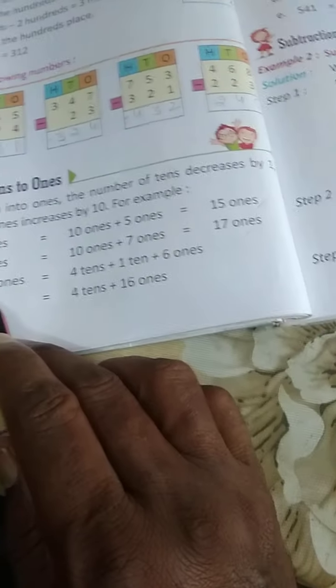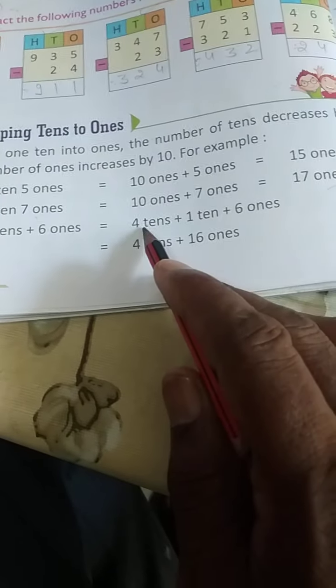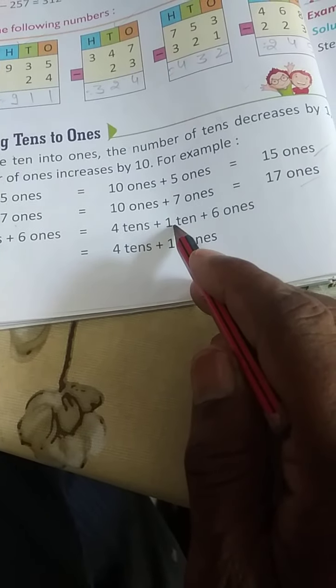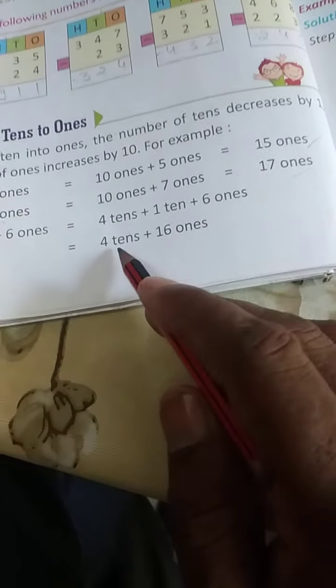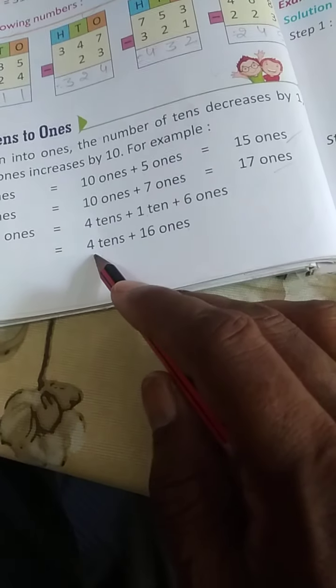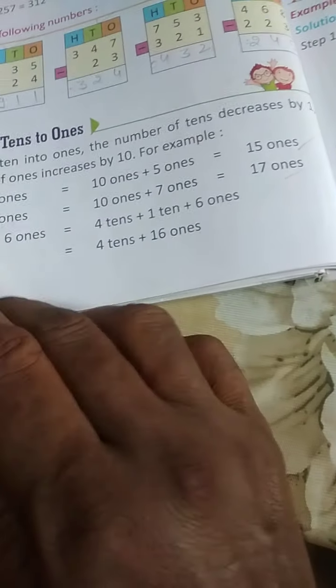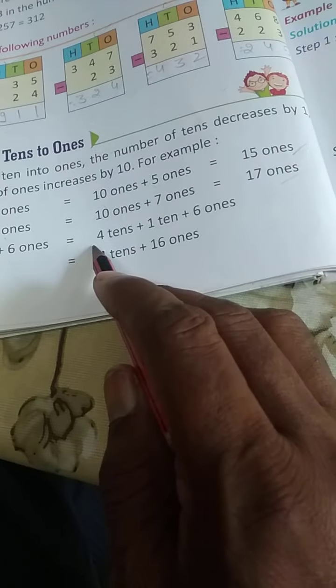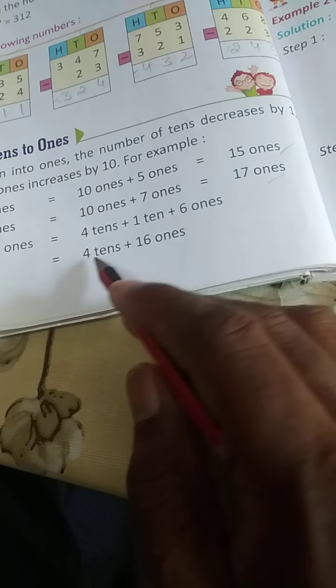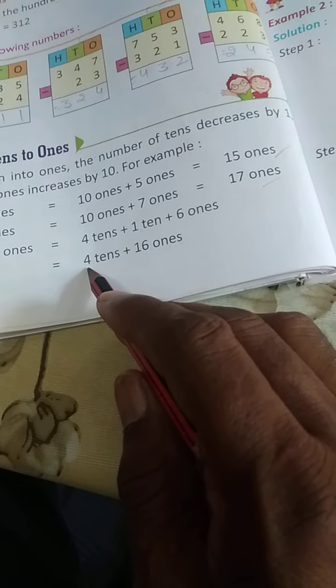5 tens plus 6 ones equals 4 tens plus 1 ten plus 6 ones. It becomes 4 tens plus 16 ones.